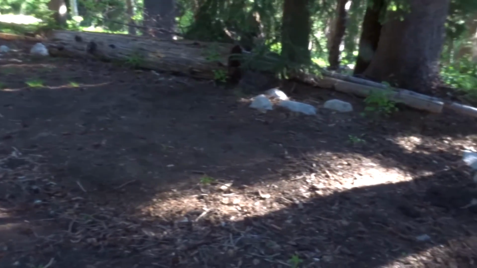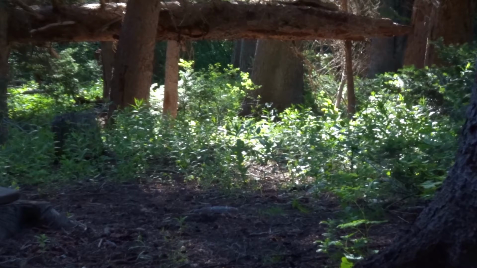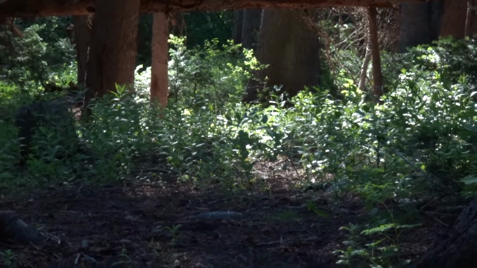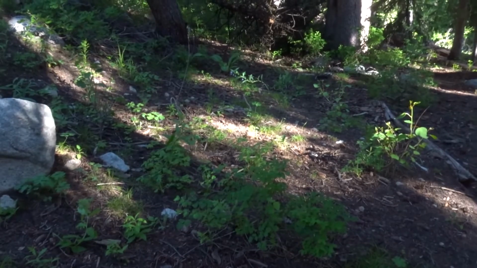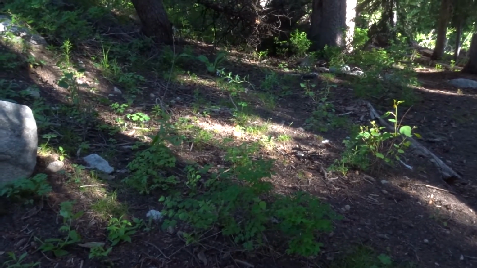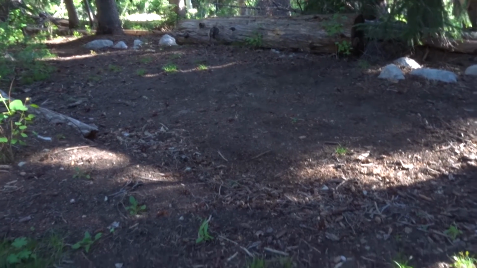And we're in deep trees, so we do have an awful lot of pine duff. If you move out into a bit of an opening, you'll see that the vegetation is quite a bit thicker. So we don't want to compare it to over there. Instead, maybe we want to compare it over here, which is still deep under the trees. All right, so here we are taking a look at this campsite. Looks like a tent site.